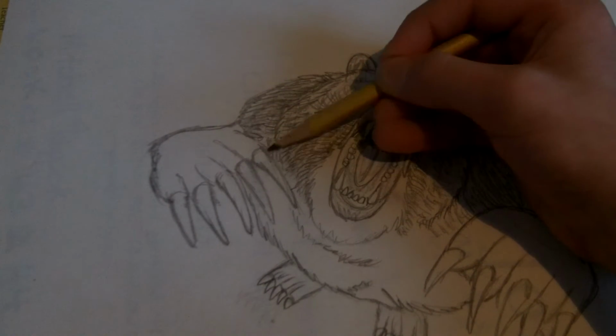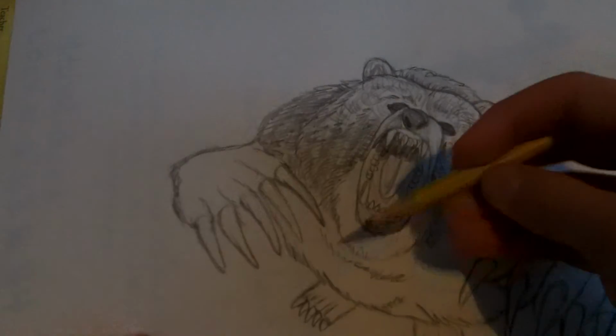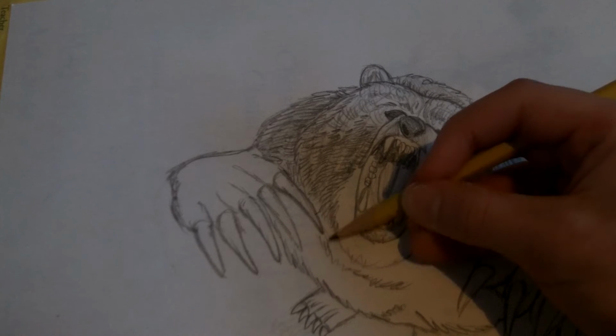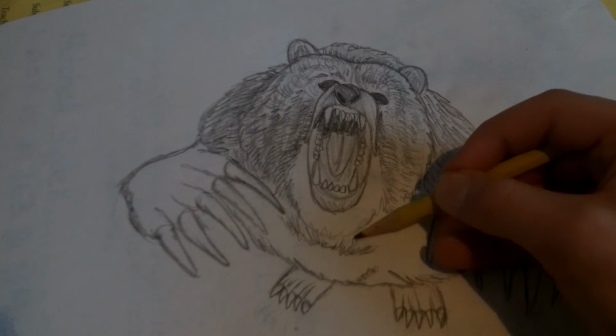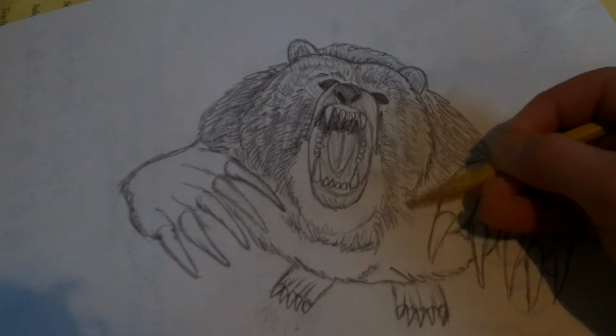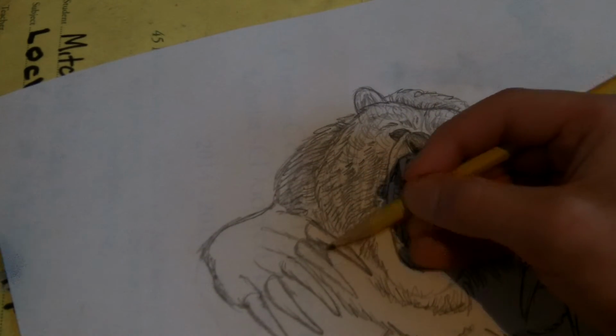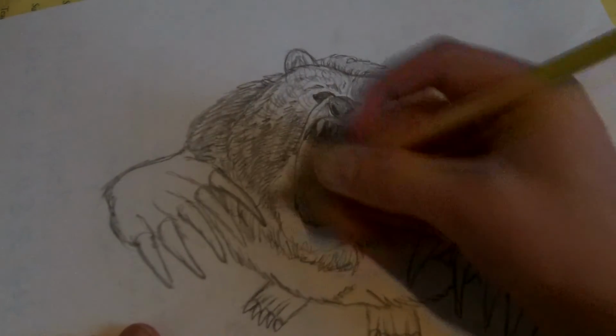I just want to show you how it should look. If it doesn't look exactly like it, just at least similar, and then you're good. This shouldn't be too hard. I'm sure you're surprised about how much easier this is than you would have expected.